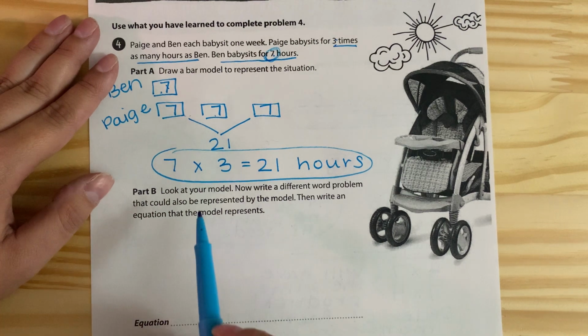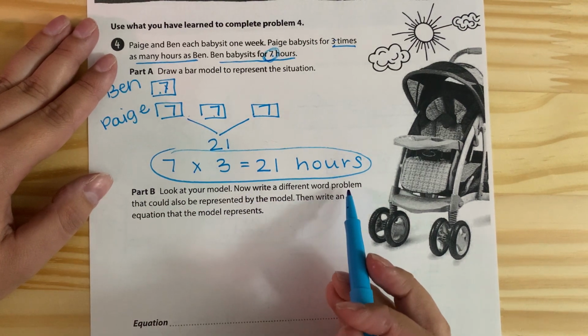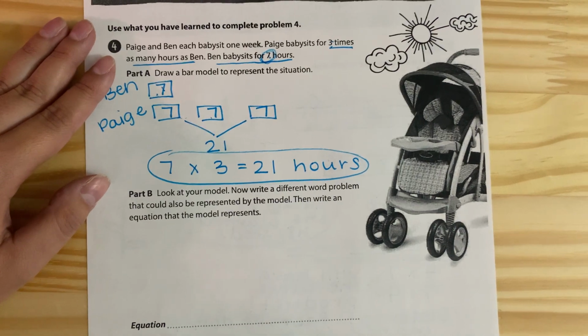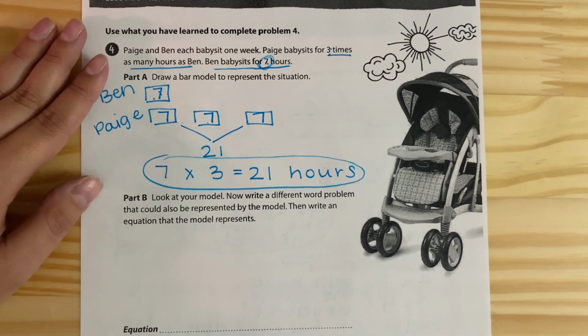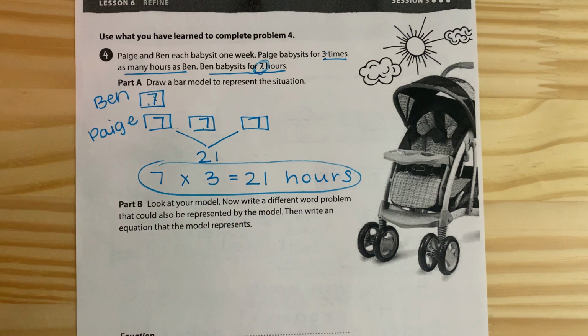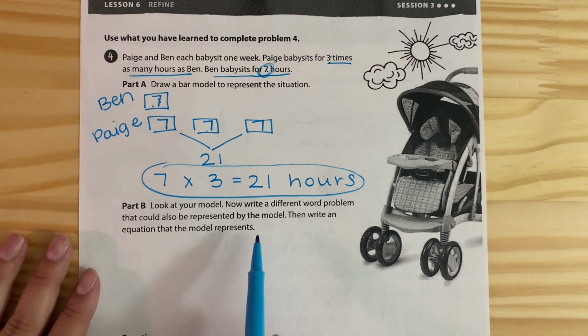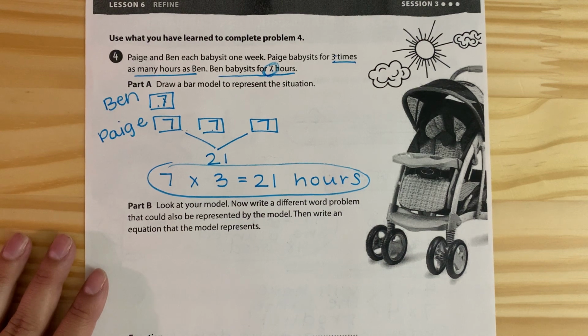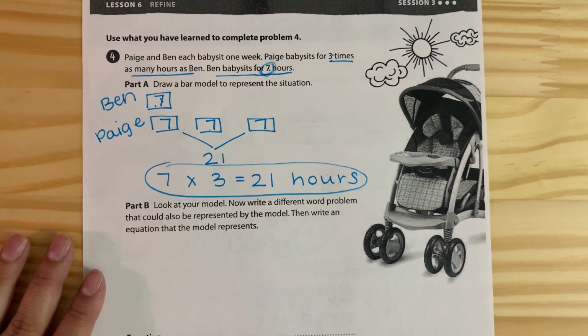Now, look at your model and now write a different word problem that could also be represented by this model. And then write an equation that the model represents. Now again, this would be a different kind of word problem, but you can still use Ben and Paige.